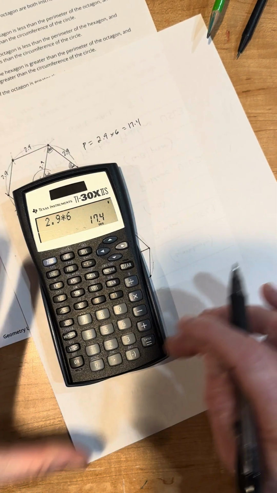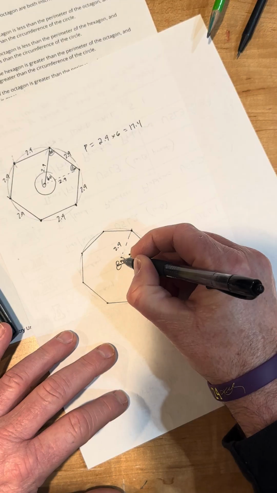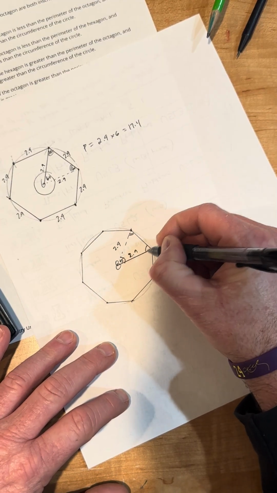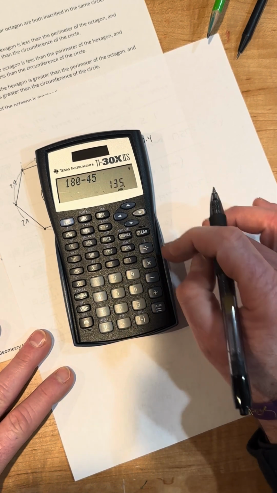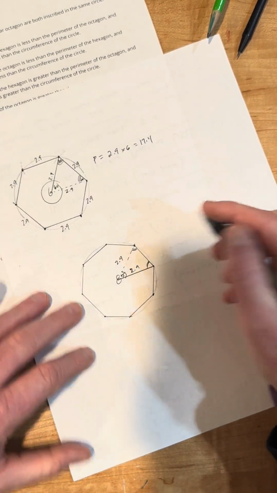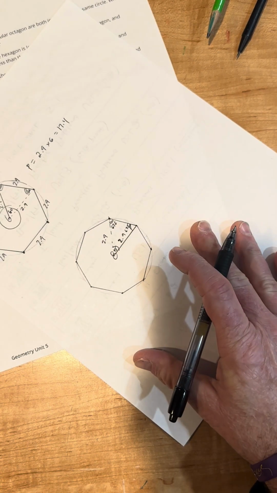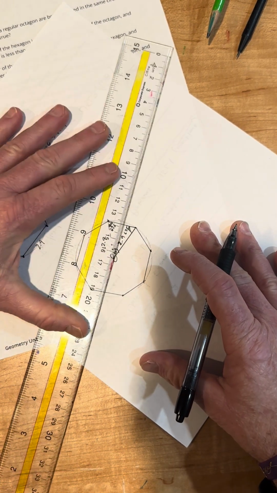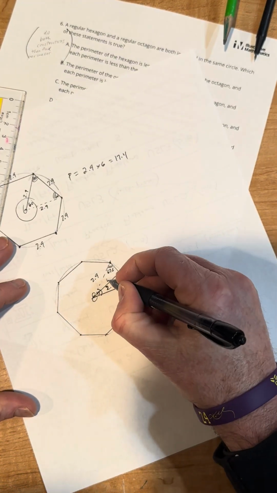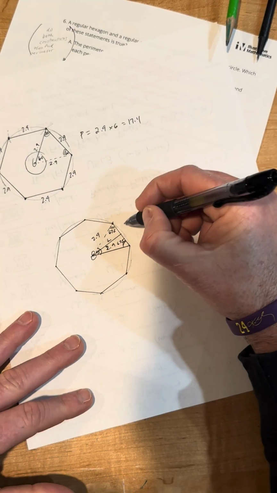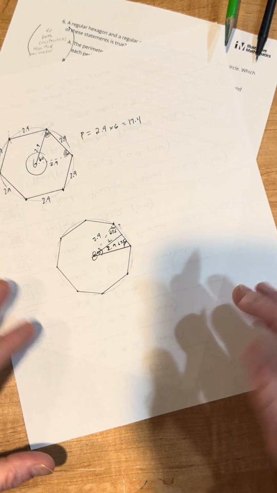This one's tricky. All right, 2.9, this is 2.9. This is 360 divided by 8, which is 45. These two are the same. So 180 minus 45, 135 divided by 2. These are each 67.5. Okay, let's draw an auxiliary line. This is the height. We gotta figure out what is this right here.